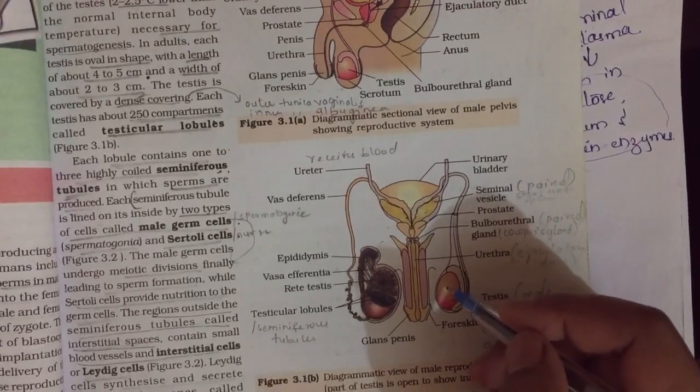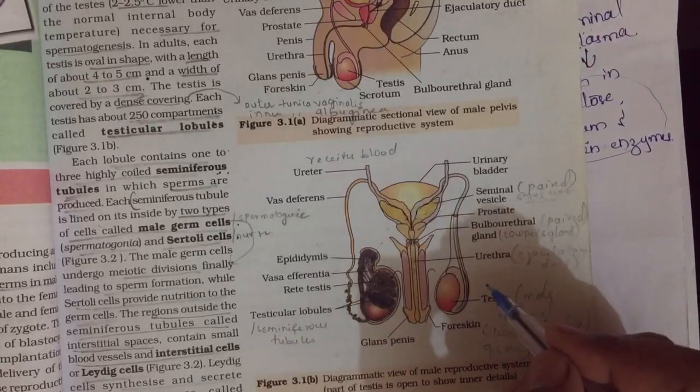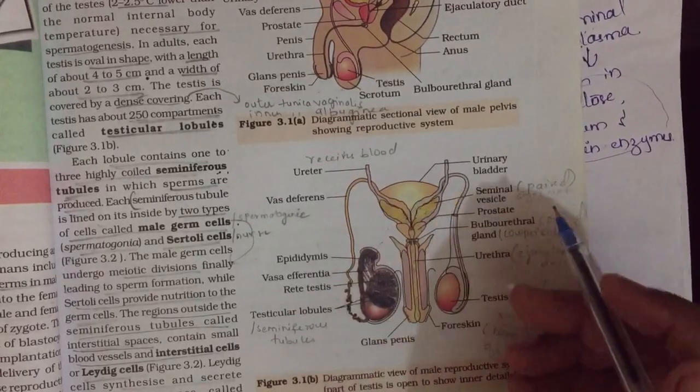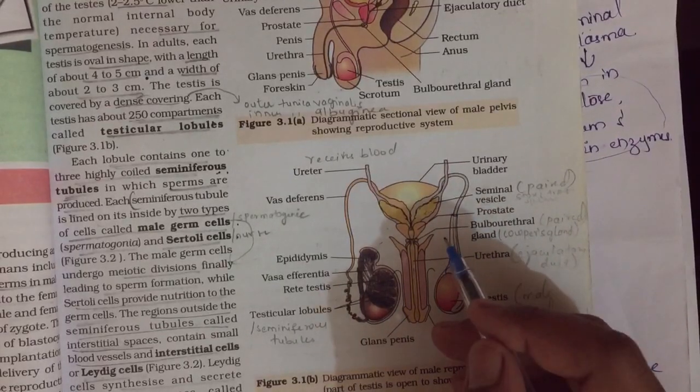So this is about the male reproductive system. Very important 5-mark question. Either this diagram or the female reproductive system diagram, they have definitely asked one of them till now, so be prepared for this.